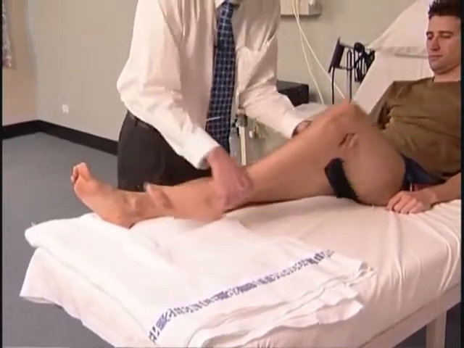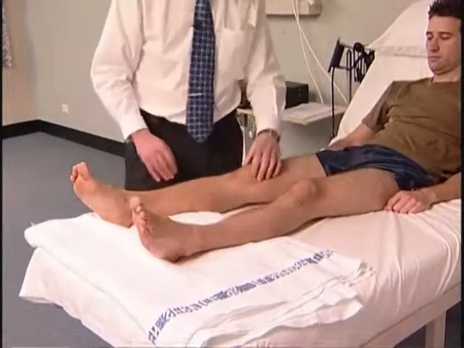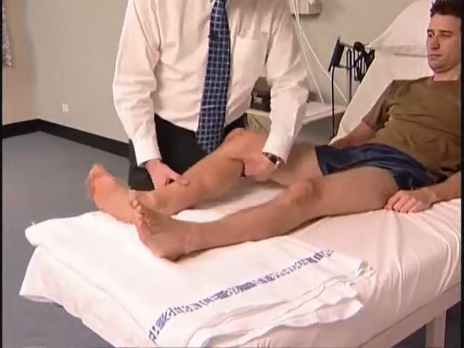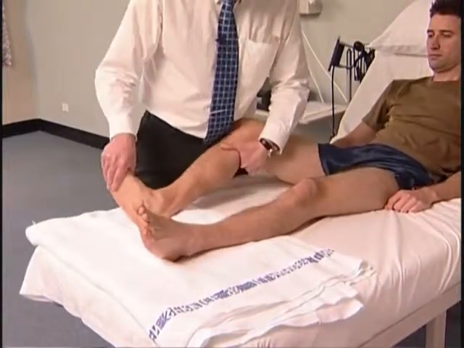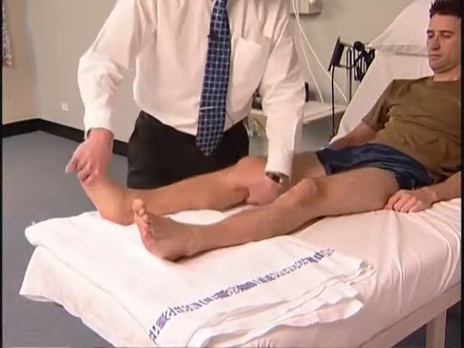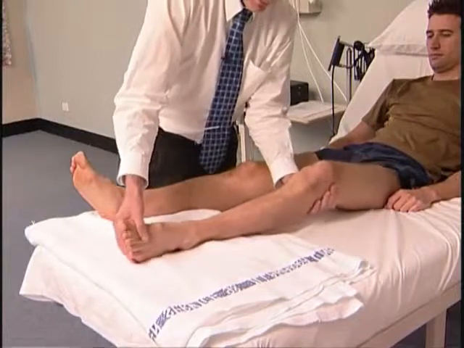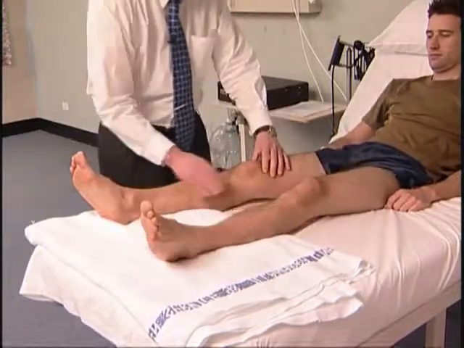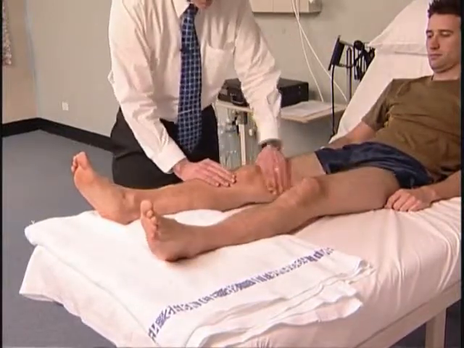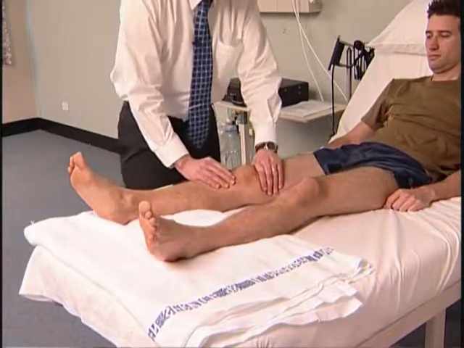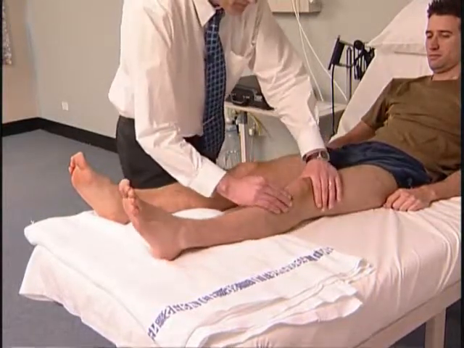Very good. Next, test for clonus of the ankle and knee. This is a sustained rhythmical contraction of the muscles when put under sudden stretch. It is due to an increased muscle tone. Patellar clonus is tested next.